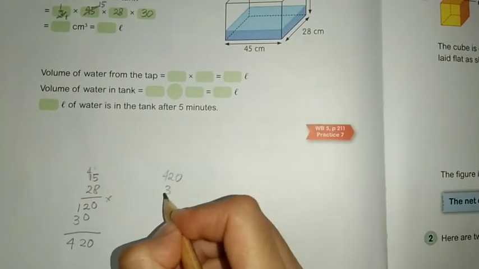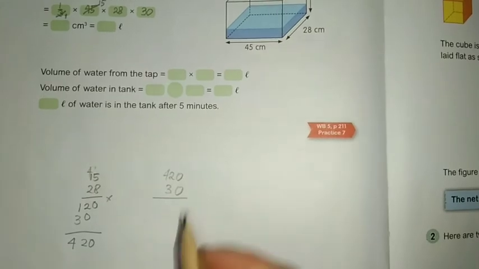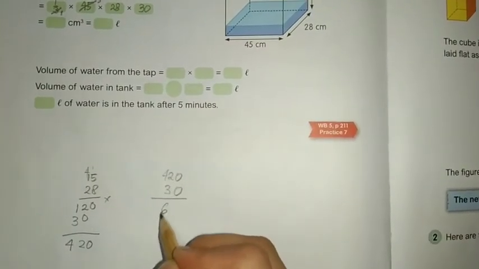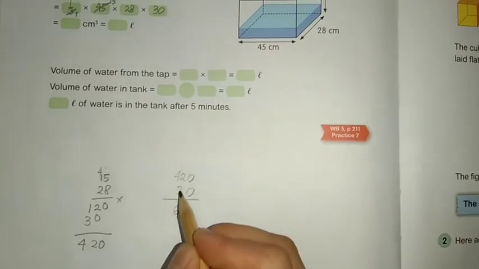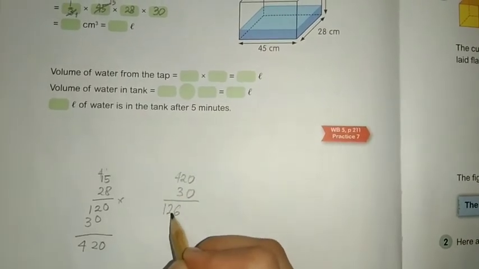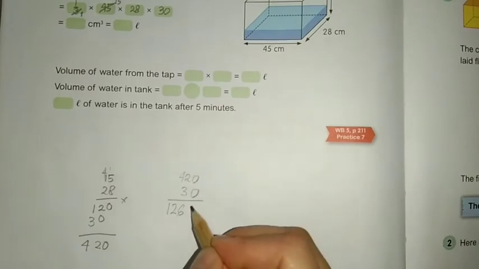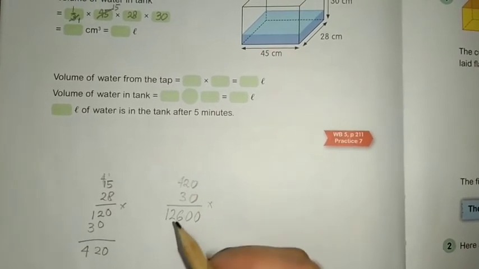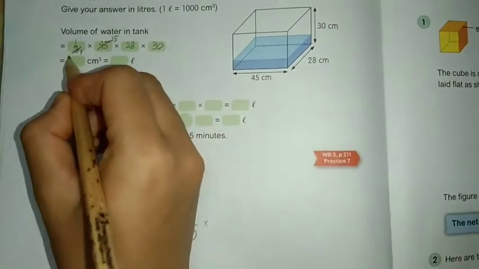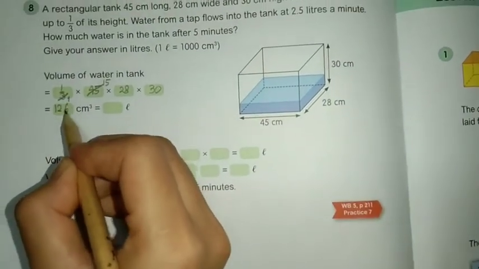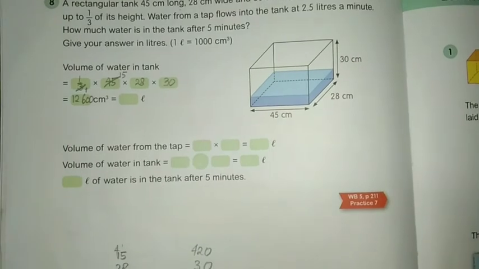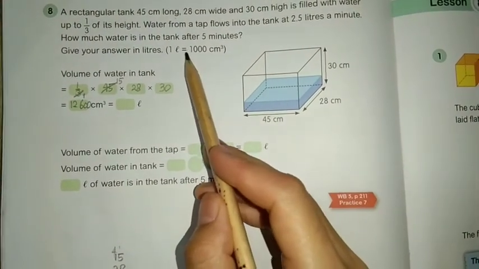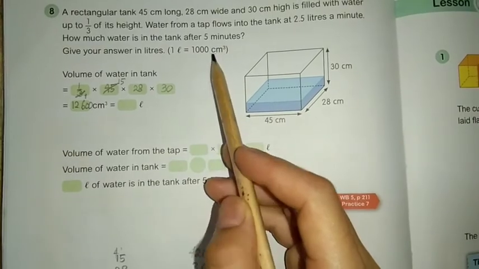420 times 30. We don't need to times the 0, we just times the non-zero number. 3 times 2, 6. 3 times 4, 12. There are 2 zeros, so 12,600 cubic centimeter. As we know, 1 liter equal 1,000 cubic centimeter.